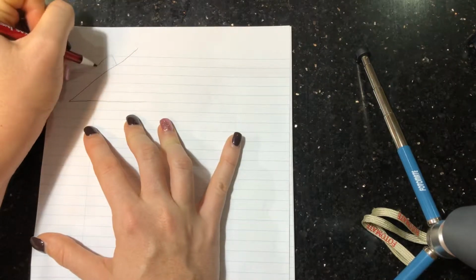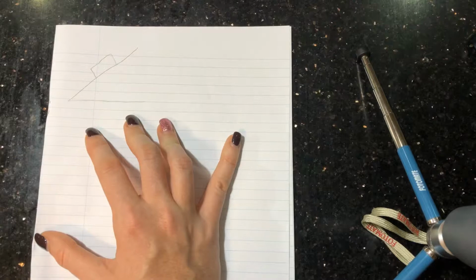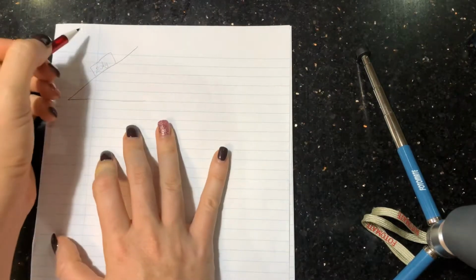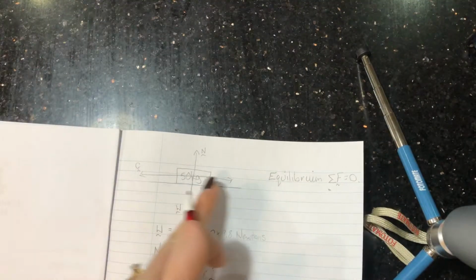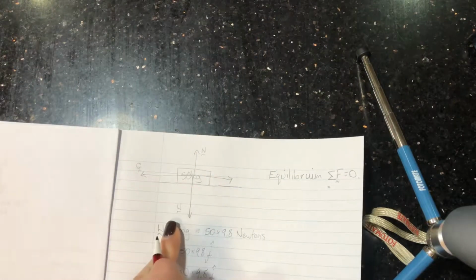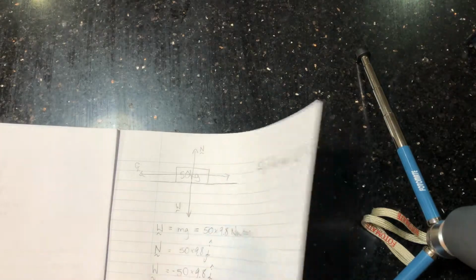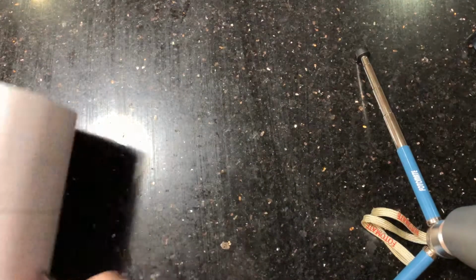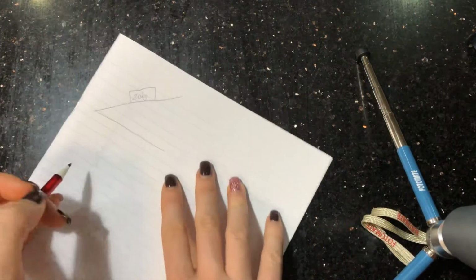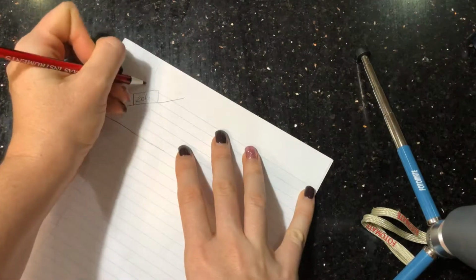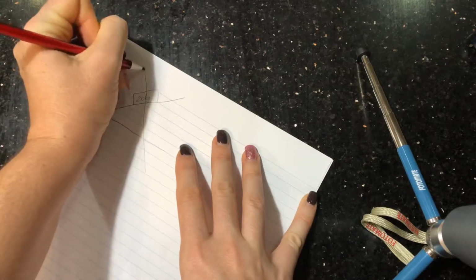I've got an object of 20 kilos. Already you can notice my axes, compared to this one over here: I can put my x-axis straight through along the plane and the object, and keep my y-axis coming right down here.